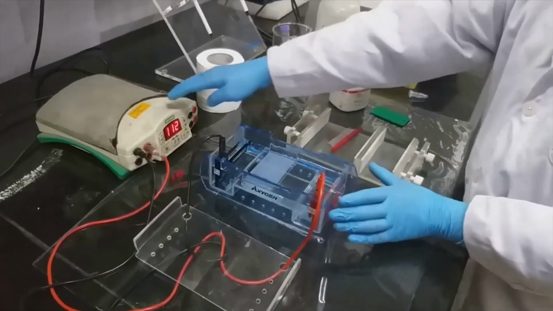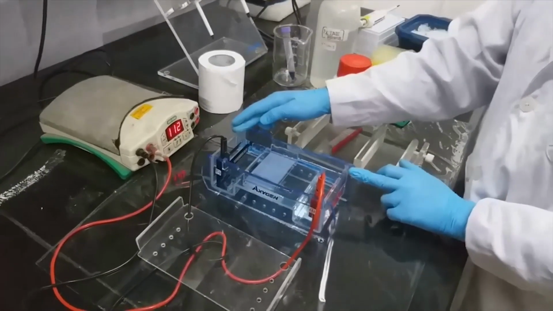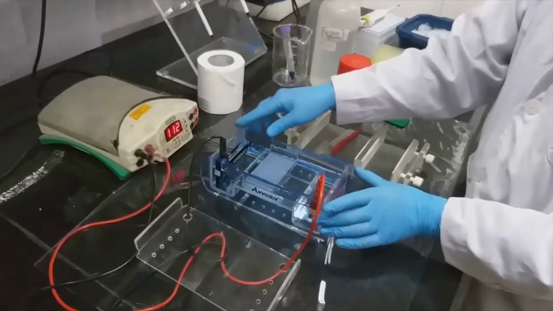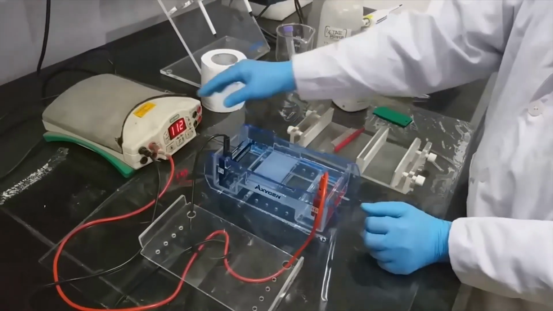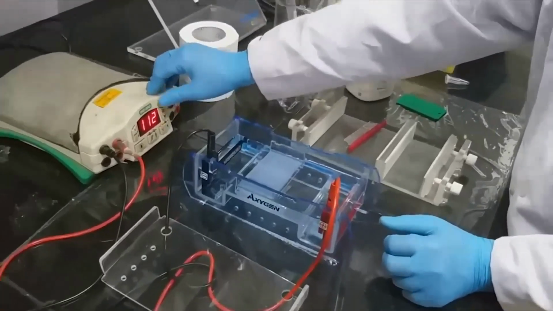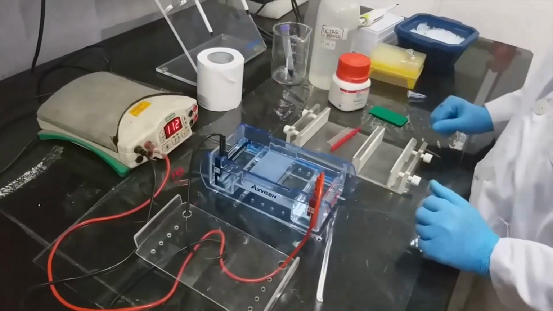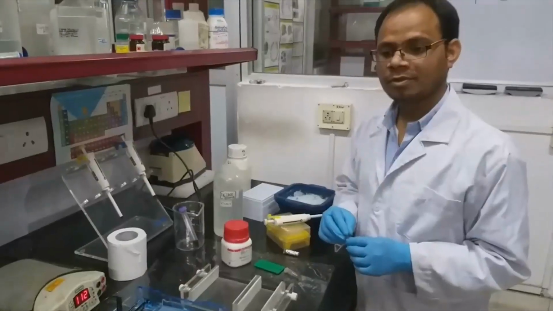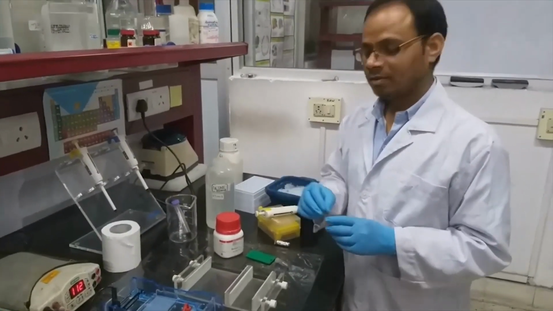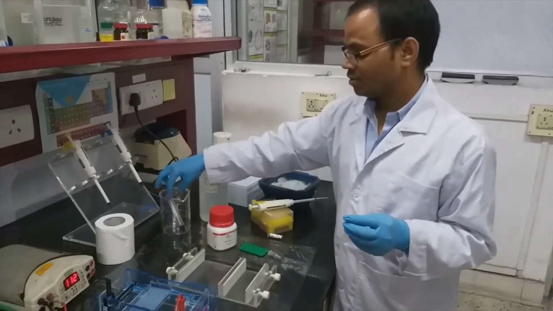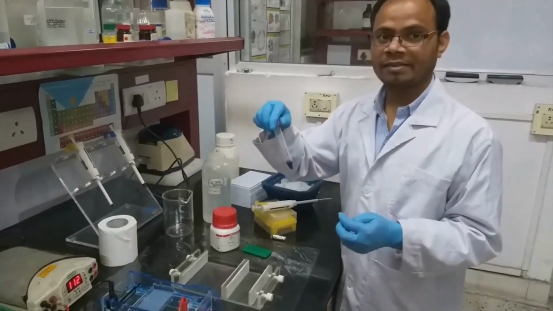This is the power pack and this is the electrophoretic apparatus. This is the negative electrode and this is the positive electrode. We can change the voltage from here. For loading the sample, we have to mix the PCR reaction mixture with 5x loading dye.